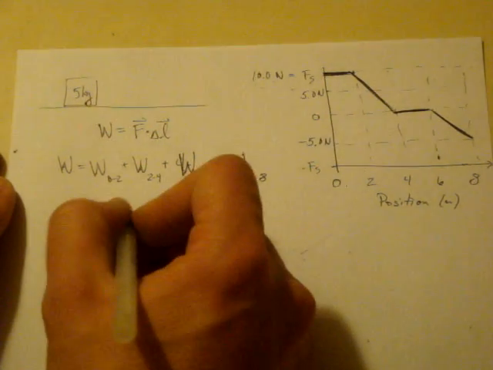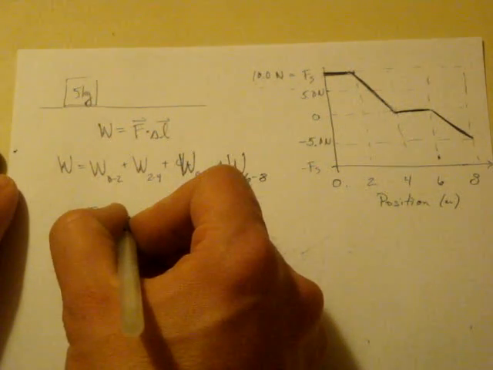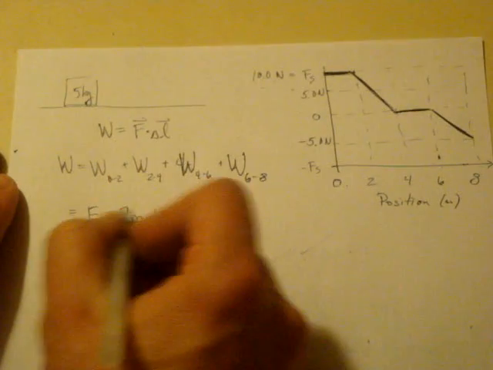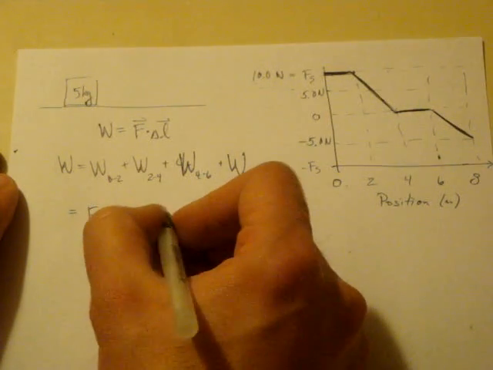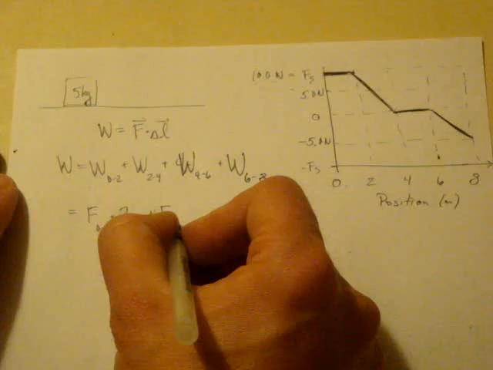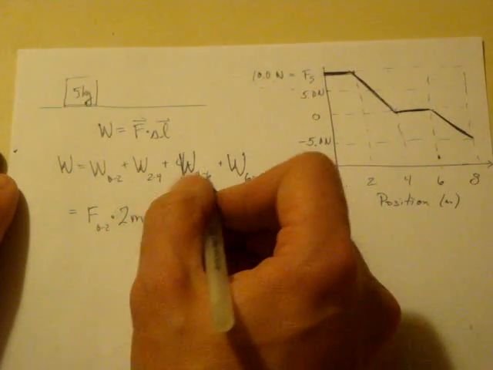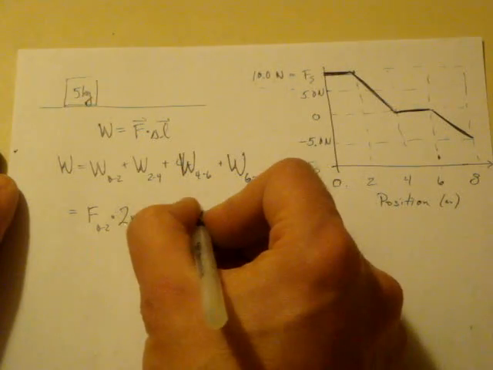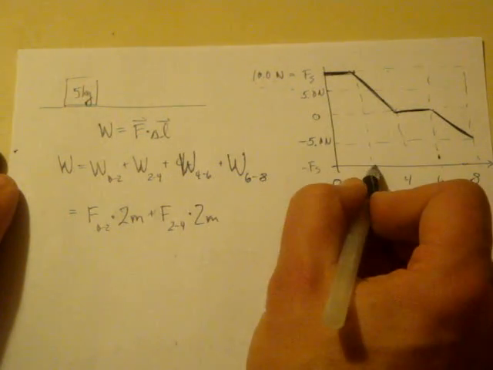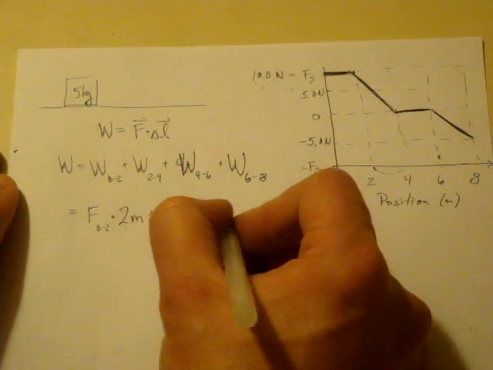I'm still going to write a dot here to multiply, and we'll multiply by 2 meters in that case. Then in each of the successive instances we're going to multiply the force acting between meters 2 and 4 times its displacement, which is not 4 meters, it's just 4 minus 2, so 2 meters.